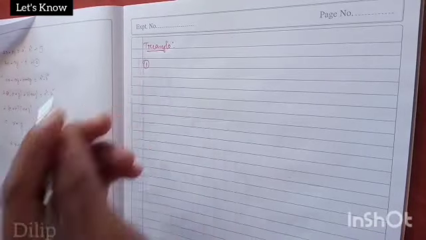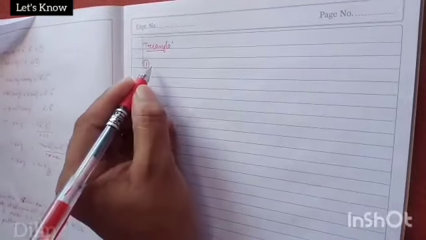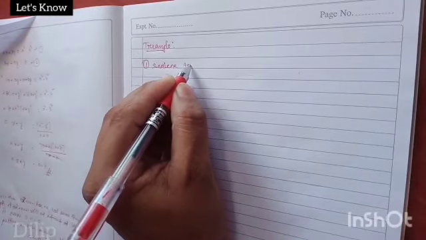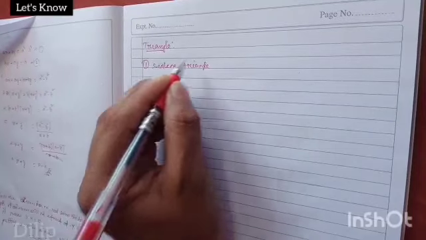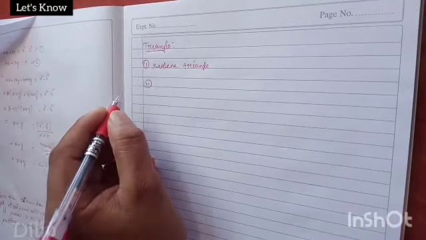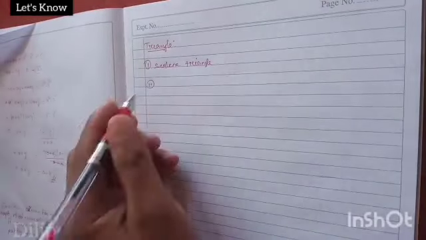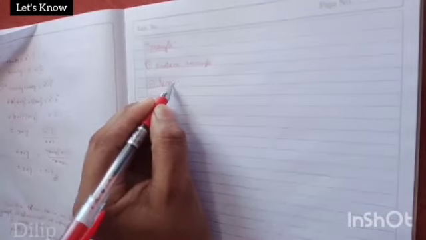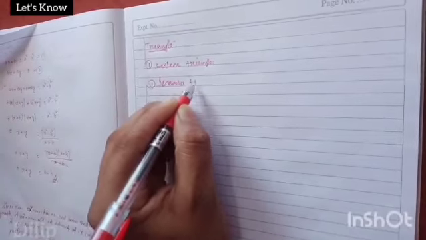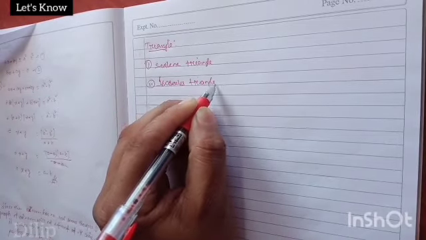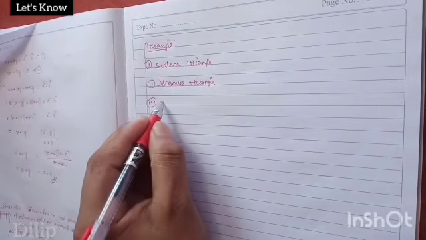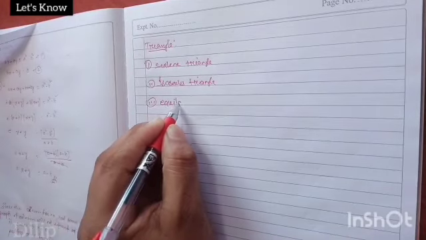Depending on sides, what are the three triangles? Number one is scalene triangle. Number two, isosceles triangle, right? And the last one, number three, equilateral triangle.